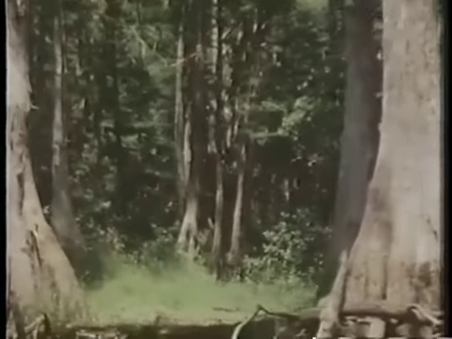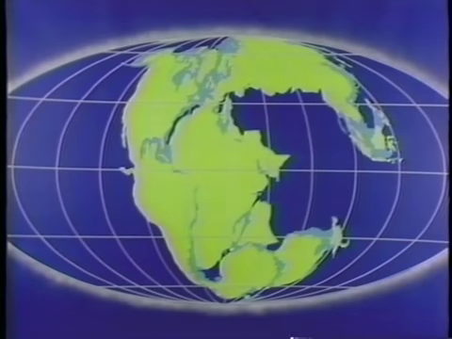There's growing evidence that the reason for these large climatic changes is that the continents haven't always been in their present position on the globe. 300 million years ago, the map of the world would have looked rather like this. Gradually, the continents have drifted to their present positions.